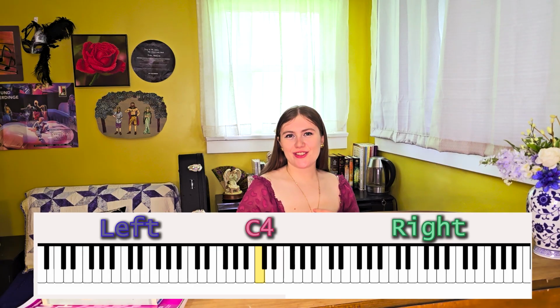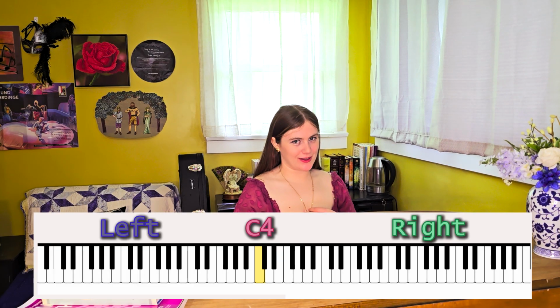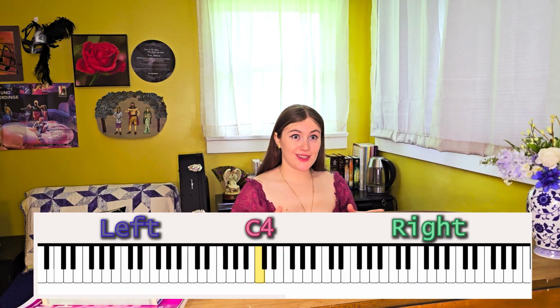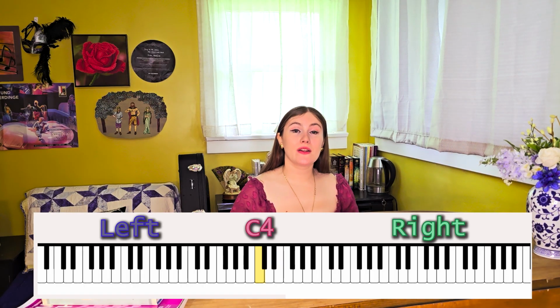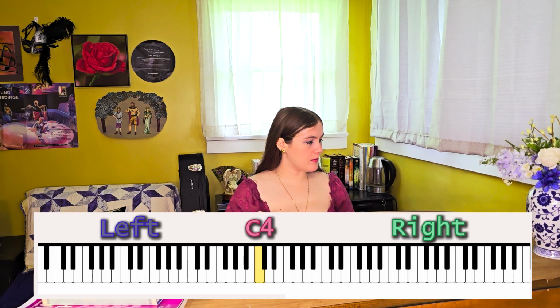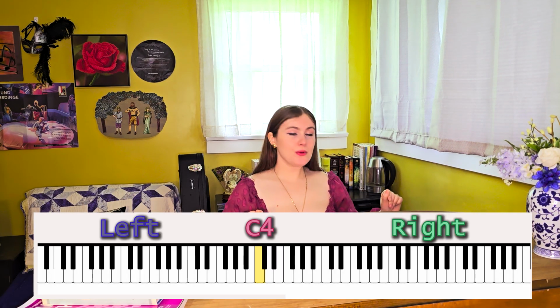Now let's go back to our trusty C4 again, or middle C. Do all of our notes have numbers assigned to them? Actually, yes. And it makes it a lot easier to make sure that you are playing the correct version of a note. Because here, I'll play, for example, let's go with G1.